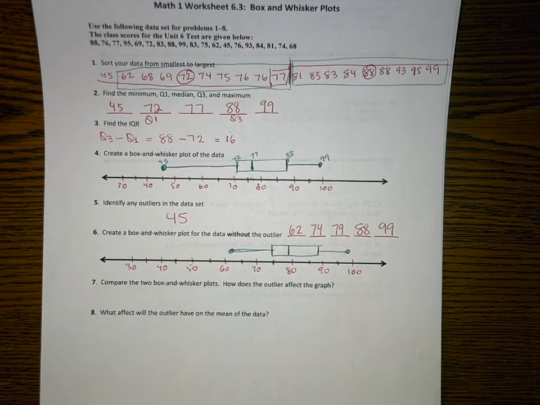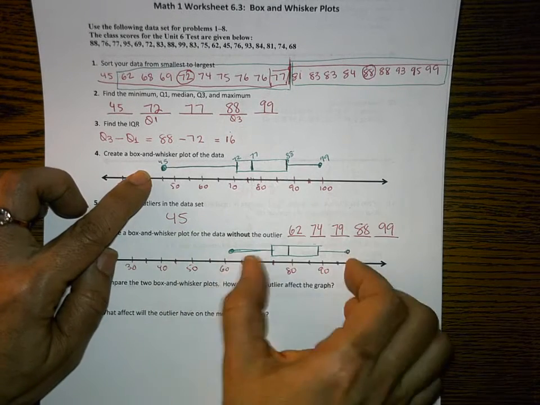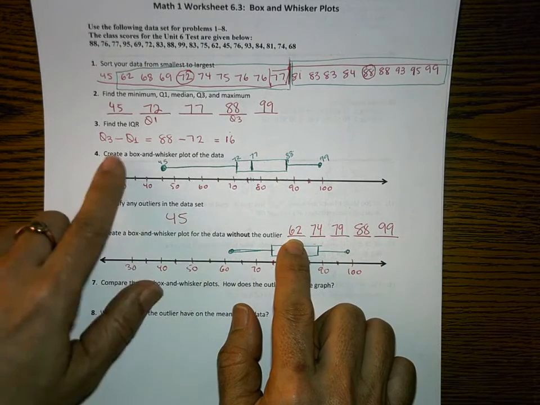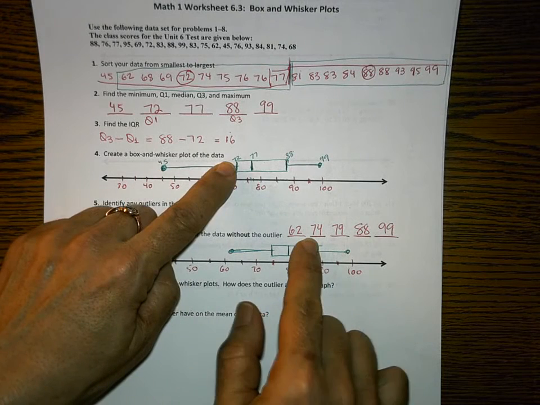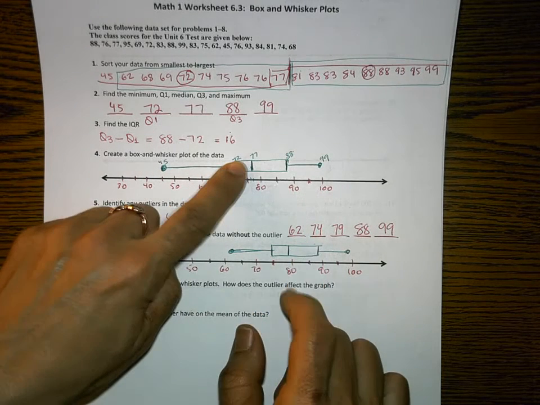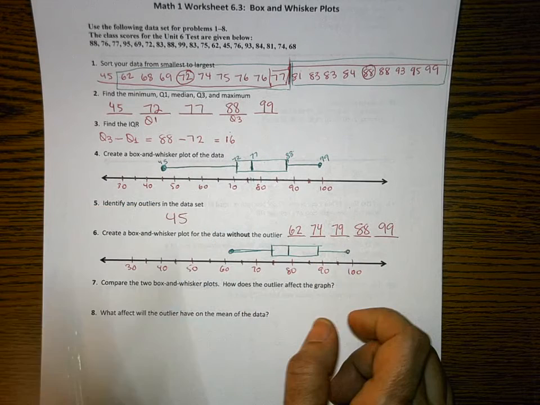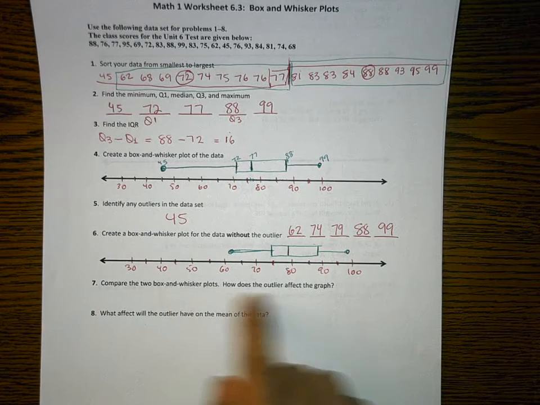Okay? So look, we took out the outlier and everything shifted a little bit higher. Look at your minimum now is a 62 instead of a 45. Your quartile 1 instead of a 72 now is a 74. Your median was a 77, now is a 79. And then the top kind of stays the same. So compare the two box and whisker plots. How does the outlier affect the graph?